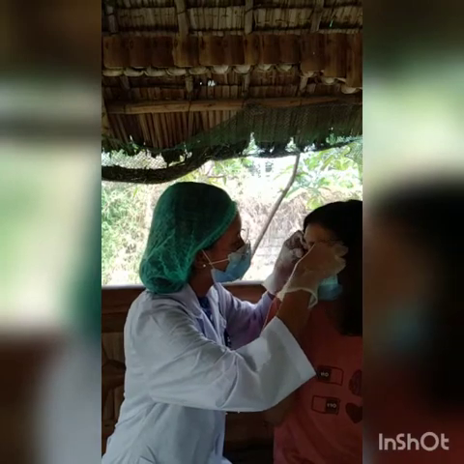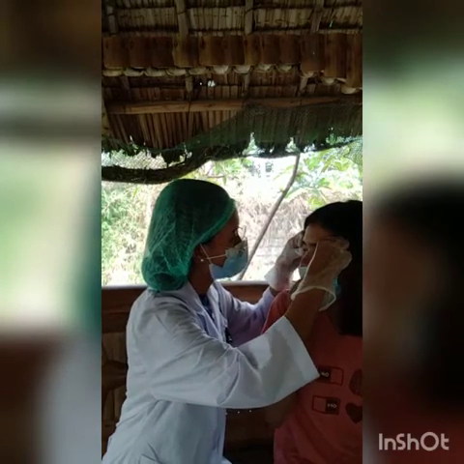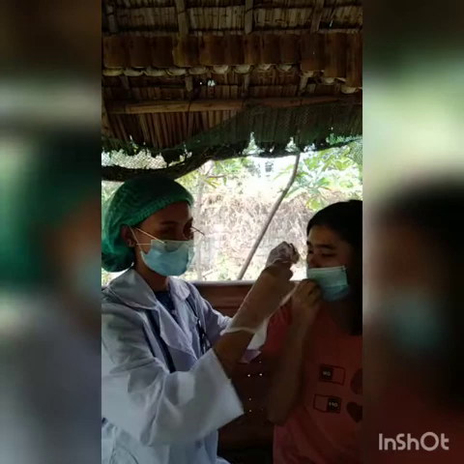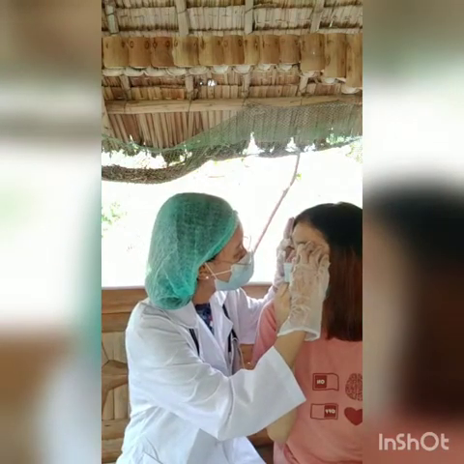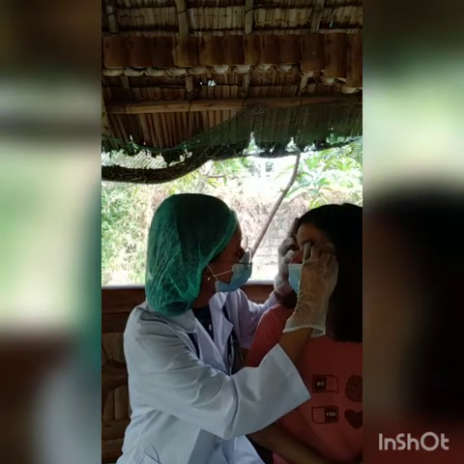Palpate lang po natin, ma'am. And then after that is inspect the cornea for the clarity and texture. Ma'am, tignan lang po natin yung cornea ninyo. Okay po siya, yung clarity niya. Okay naman po. And then, sabihin natin sa client natin na tumingin lang siya ng straight.